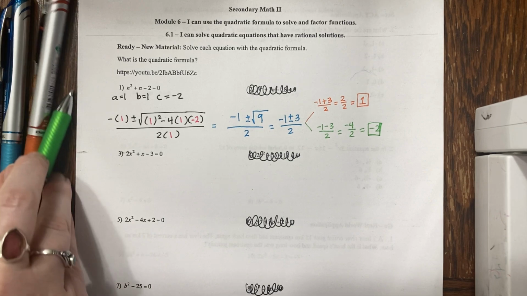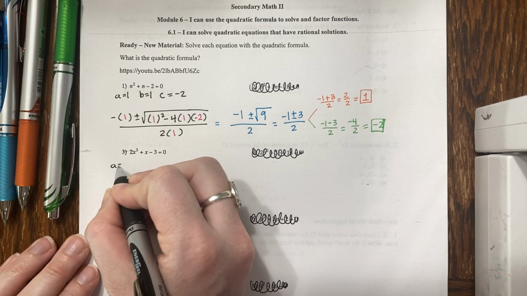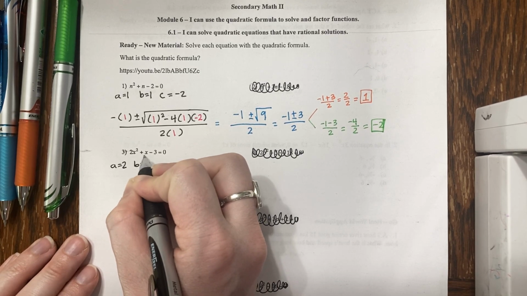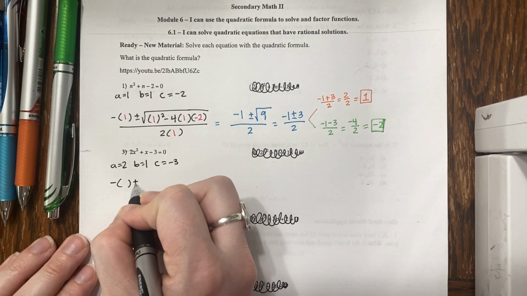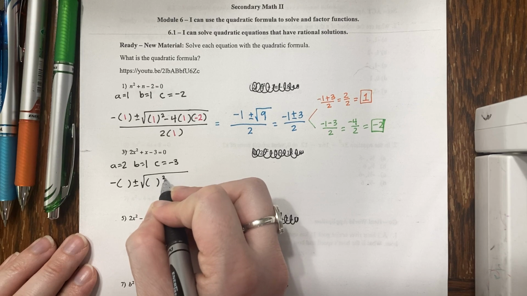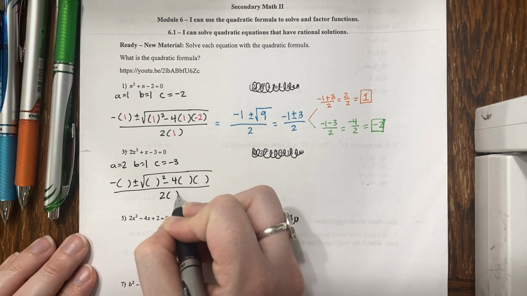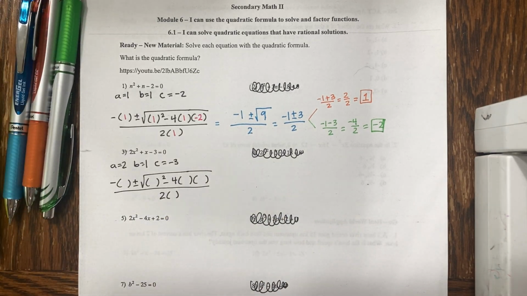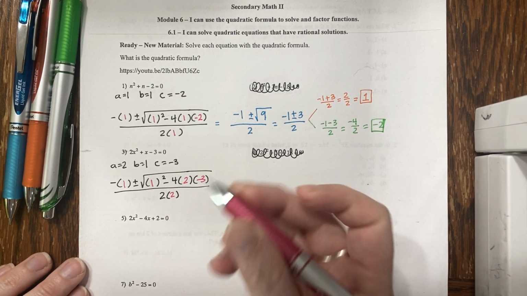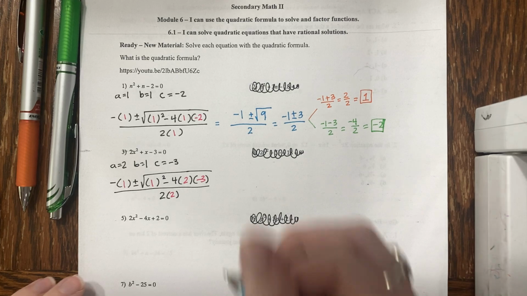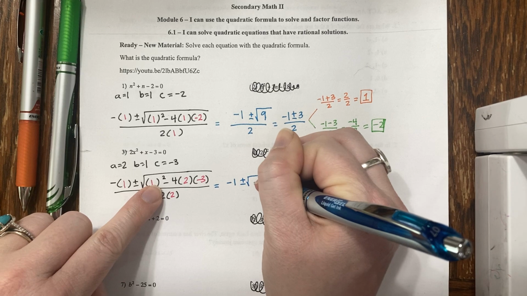Let's try again. I have my quadratic formula equal to 0. A is a 2. B is a 1. C is a negative 3. Negative b plus or minus the square root b squared minus 4ac all over 2a. Plug in b, a, c. This is a negative 1. I'm going to type that in a second.